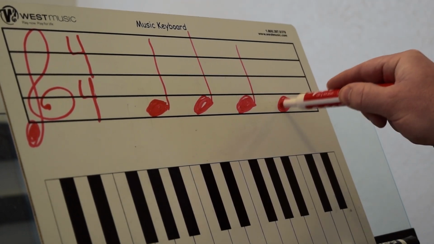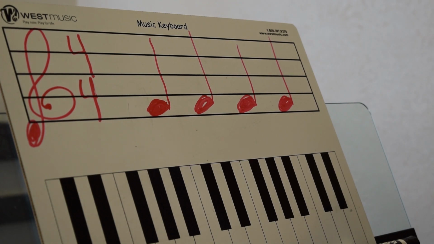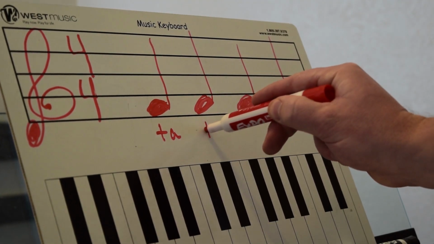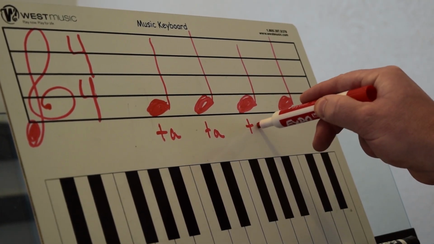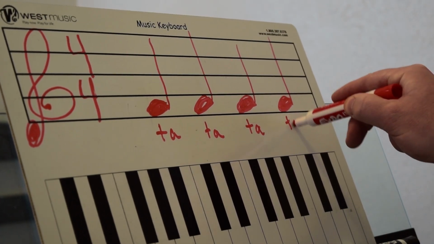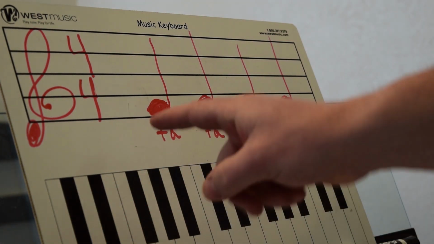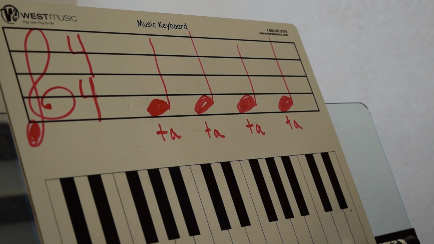So in this time signature, 4/4 time, we can have 4 quarter notes. I'm just going to draw them all as Fs. And for each one, when we count it, we can count ta. I'm just going to show you a new way here of counting. So let's clap this measure, and at the same time we will also say ta for each one of these notes. 1, 2, ready, go. Ta, ta, ta, ta. Good.